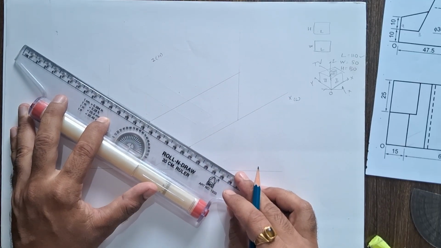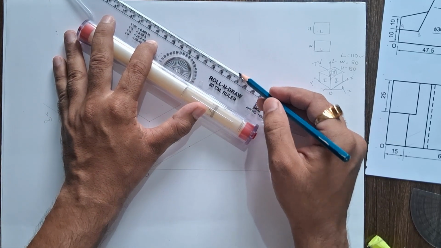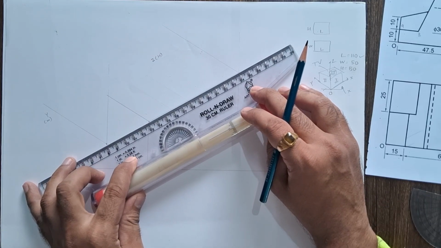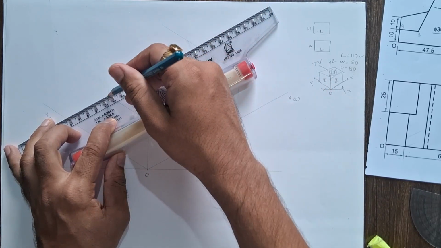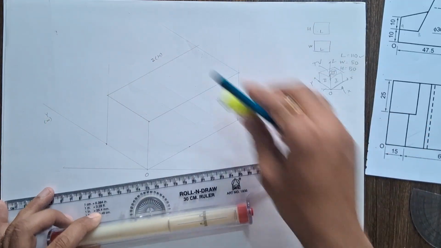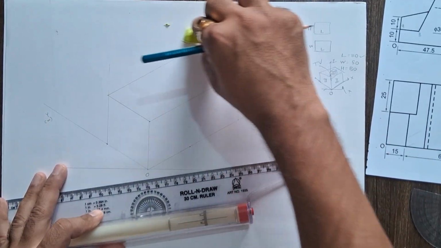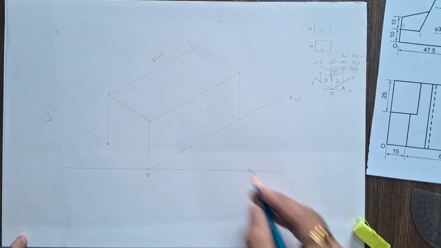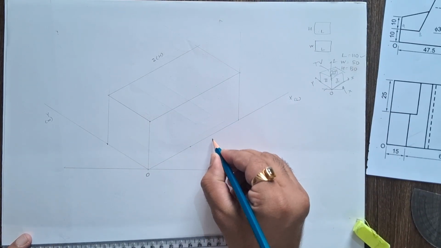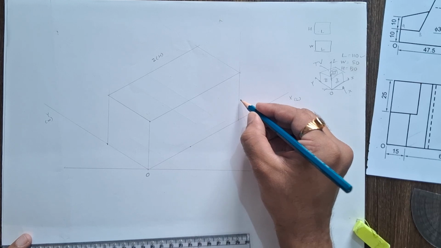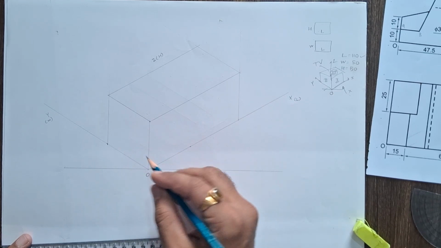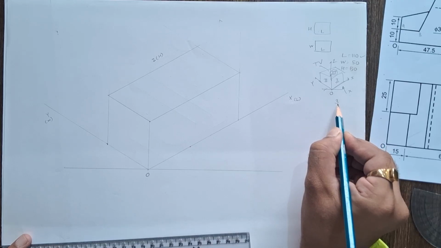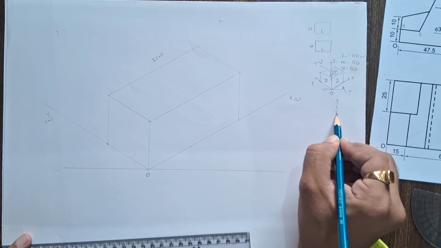Adjust a ruler along the y direction and complete the plane third. Now see, the box is ready. This is the length 110 mm, height 50 mm and width 50 mm. So this box consists of 3 x-axis, 3 y-axis and 3 z-axis.